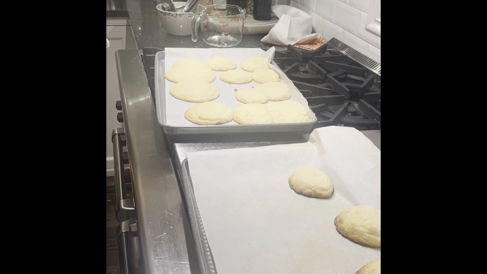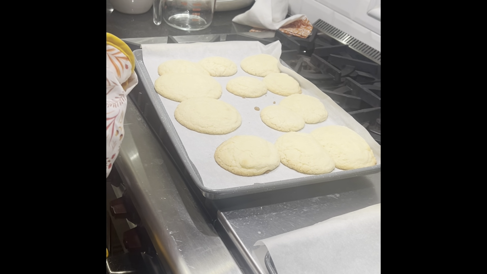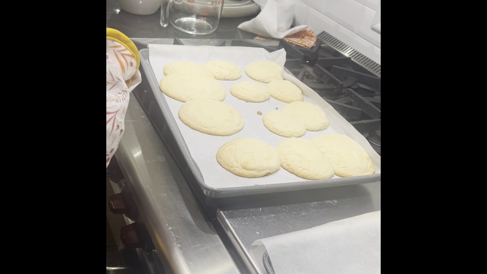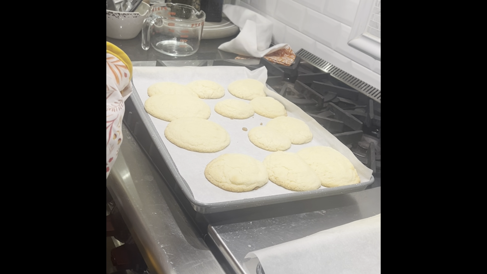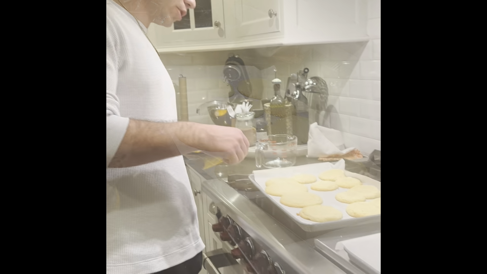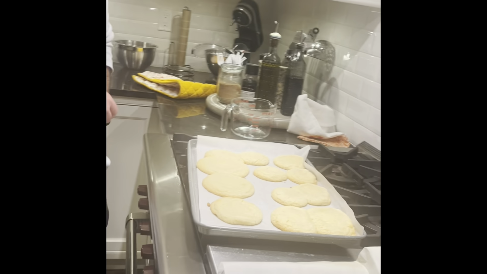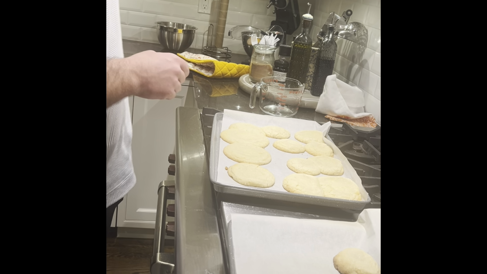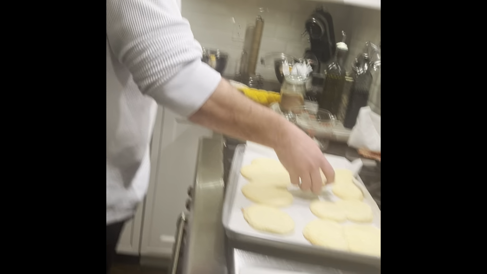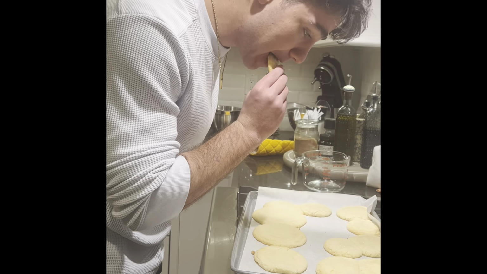So 10 minutes later, they're a little overflowed. I might have put them a little too close to each other, but it works. Now we're gonna see the different properties, compare them to the all-purpose flour. Just for some observation, the average diameter of each cookie is about 3 inches, while the average height is 1 inch. I'll try right now to see how the cake flour affected the texture and consistency.